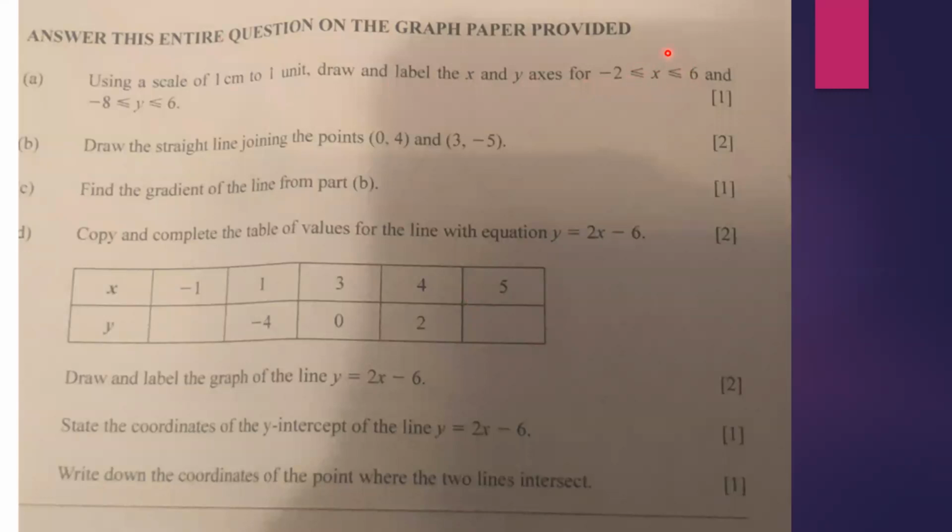So for your X, you want to make sure the highest number is 6, and you're including 6 because that's a double line, and the lowest number is -2.